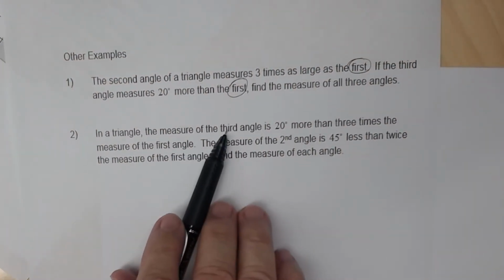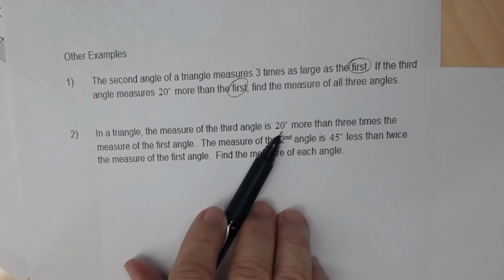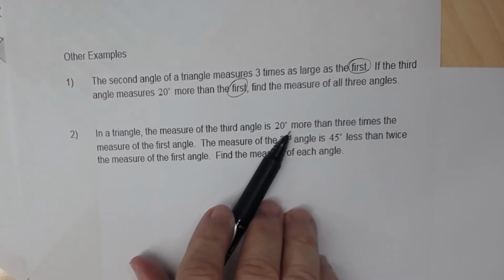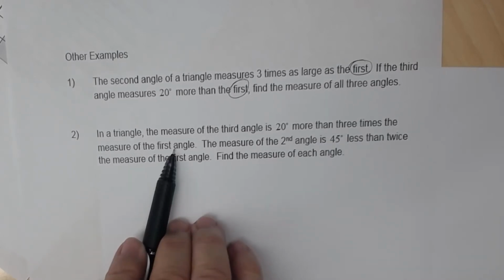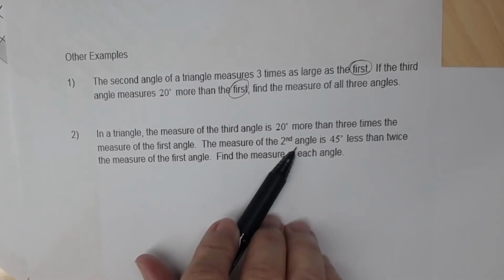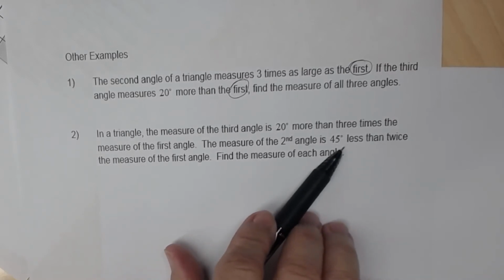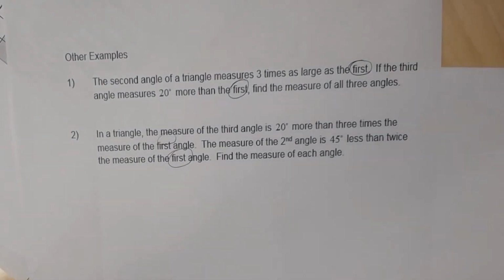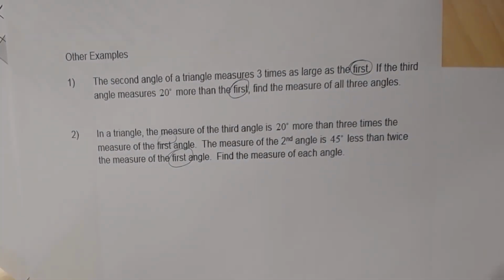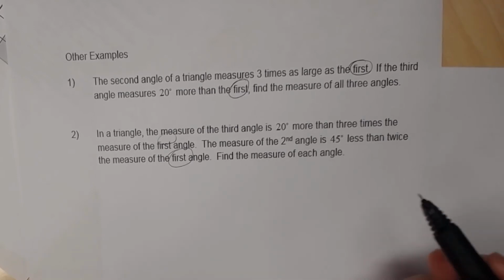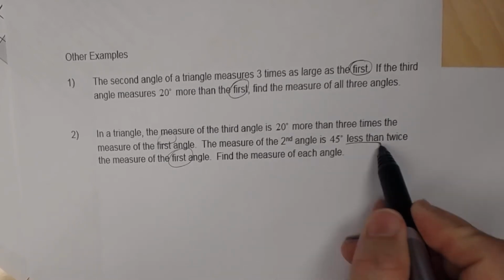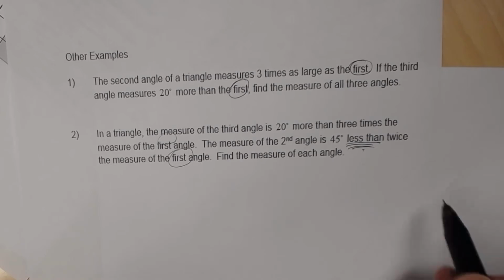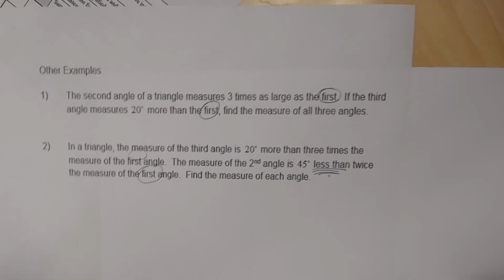So it says the measure of the third angle is 20 degrees more than 3 times the measure of the first angle, and the measure of the second angle is 45 degrees less than twice the measure of the first angle. So again, you'll see the word first angle listed twice. So we're going to let x be the measure of the first angle. But in particular, remember the phrase less than, which you have to be careful with in that case. Okay, so that's going to be important as well.